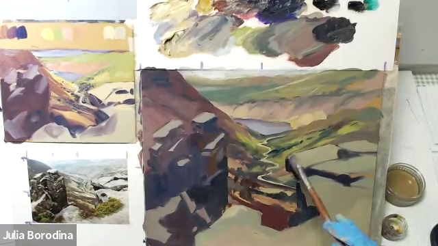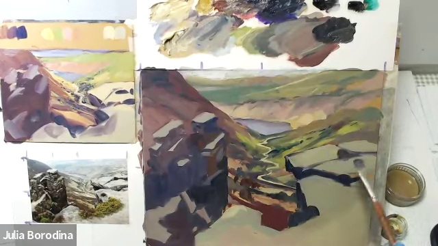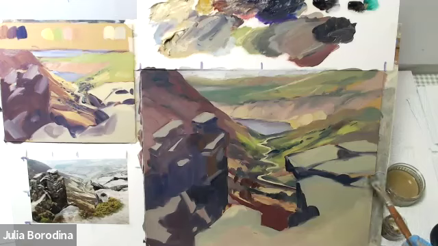Just wiping my brush to have a few more sharper connections, cracks.